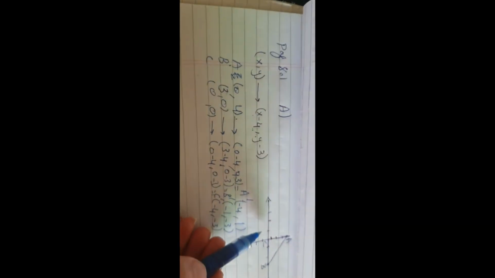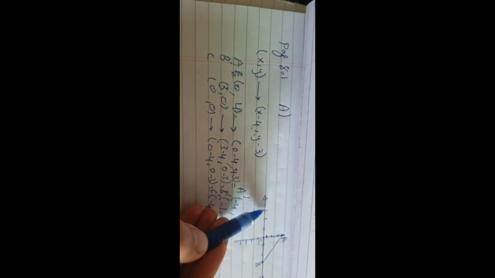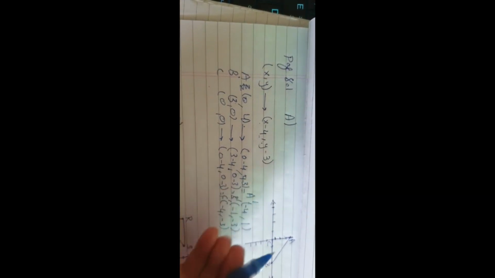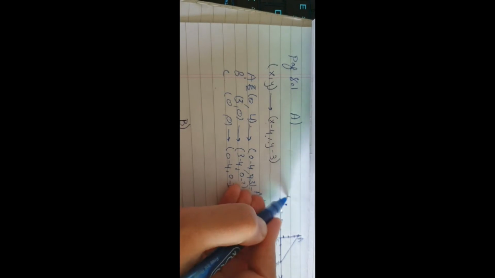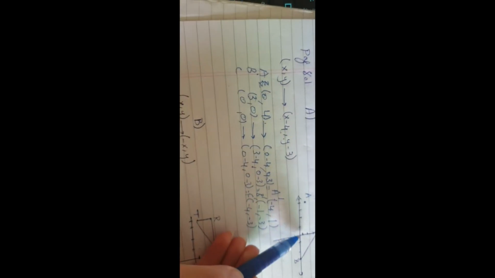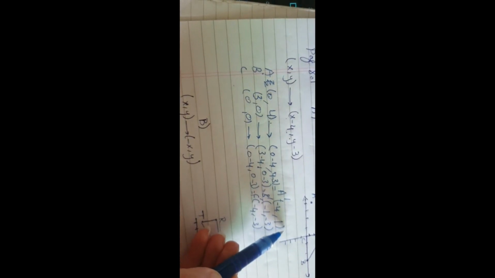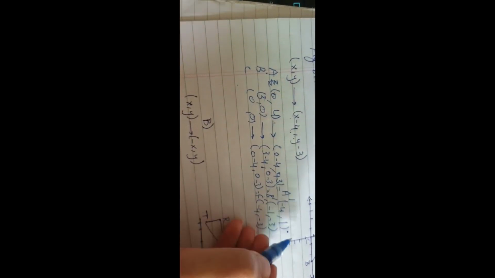Negative 4 and 1. Where is negative 4 and 1, for example? If I'm trying to graph it here. Negative 4 and 1. This is negative 1, negative 2, negative 3. So negative 4 will become here. And 1, I should go up. But this is A prime. B prime is negative 1 and negative 3. Negative 1 and negative 3 down. So it will become in here, for example. This is B prime.